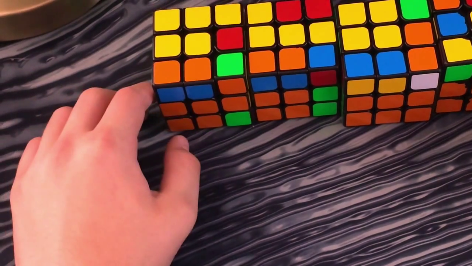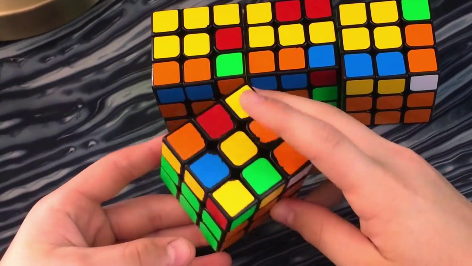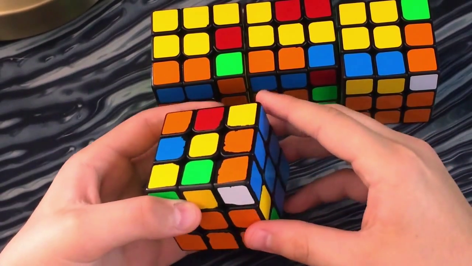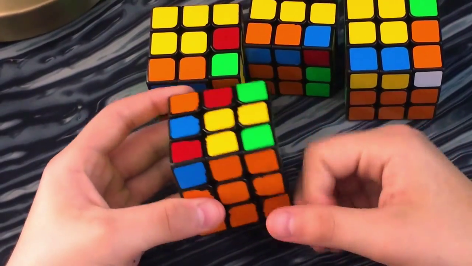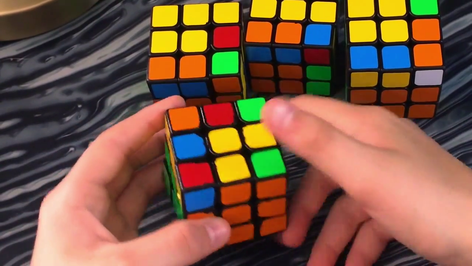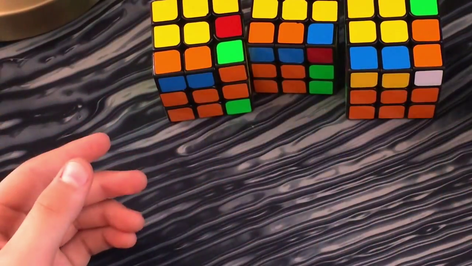Let's talk about some cases. Here, I don't really have a good alg if you just have a dot case for your last slot, so what I would do is enter in sledgehammer, and most of the time you're going to get an easy OLL with these bars. So that was pretty easy.